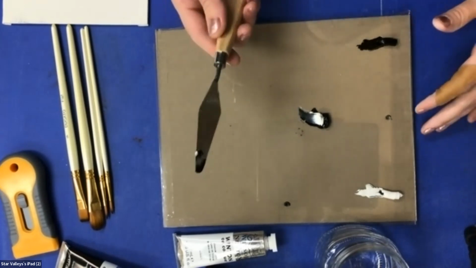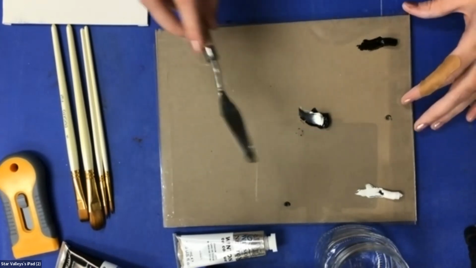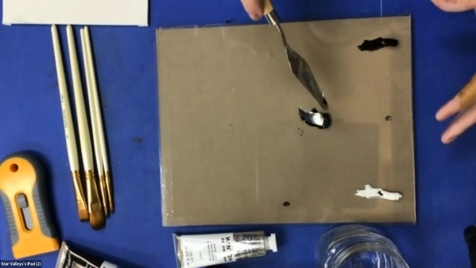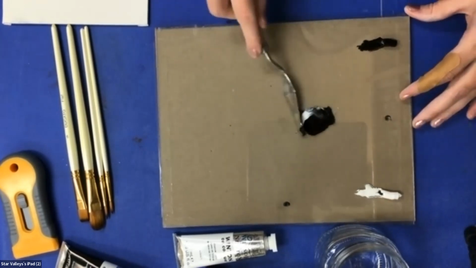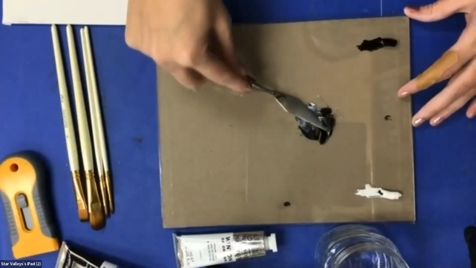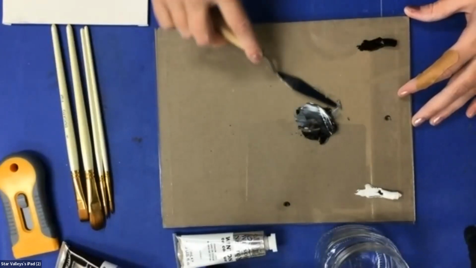When you're mixing paint, it's kind of like a folding motion. You're not stirring it. It isn't soup. You fold it in, and it kind of keeps it in a nice pile. You see that?